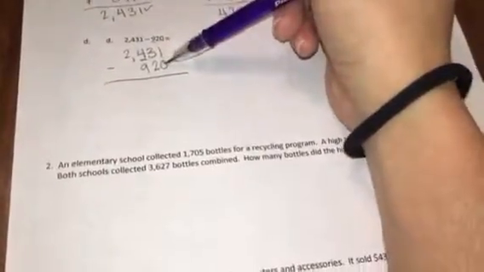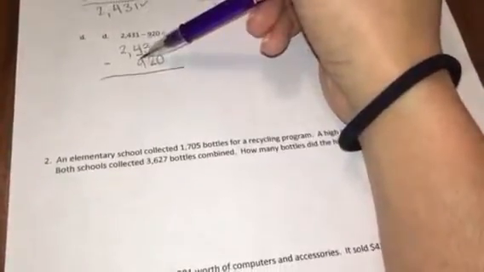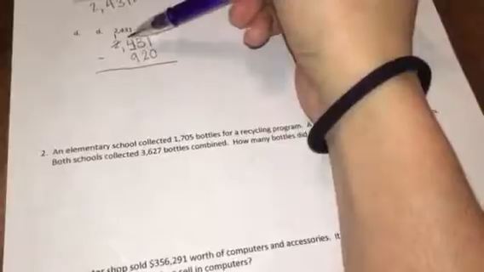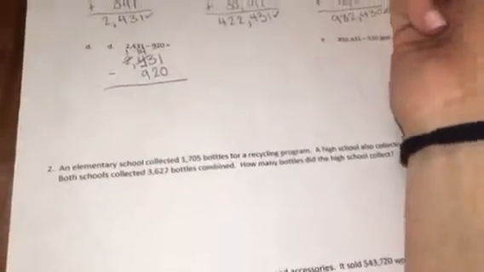We can take 0 from 1. We can take 2 from 3. Can we take 9 from 4? Well, no. So that means we have to borrow from our thousands. So our 2 becomes a 1. It takes 10 hundredths to make 1,000, so we're adding 10 to this 4. So 4 becomes 14. Now we can subtract.